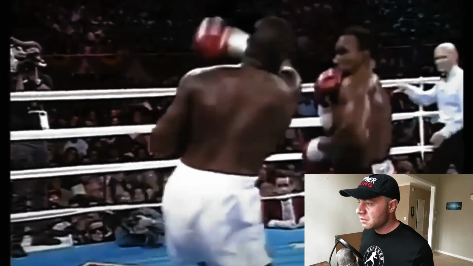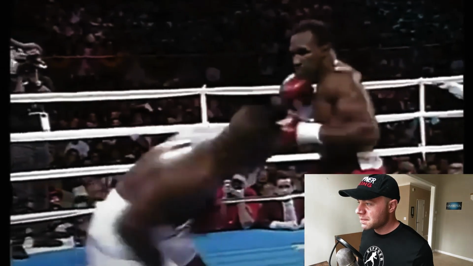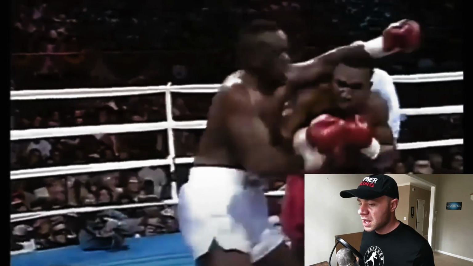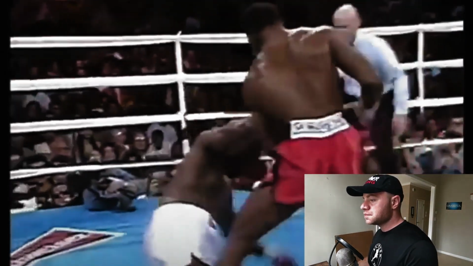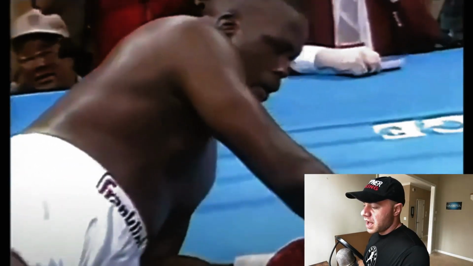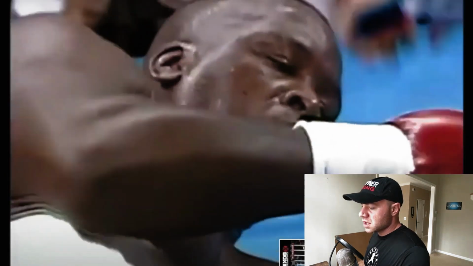Feint. Boom. Feint. Step back. Boom. Feint. Step back. Boom. Now, if you'll see, Douglas was looking to throw the hook after it. He was slipping to his rear side, to his right side, coming back with the uppercut. He's going to come back with a left hook.